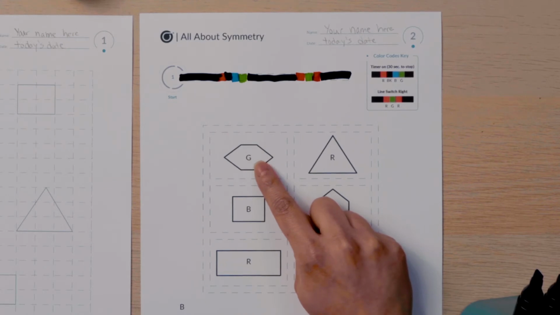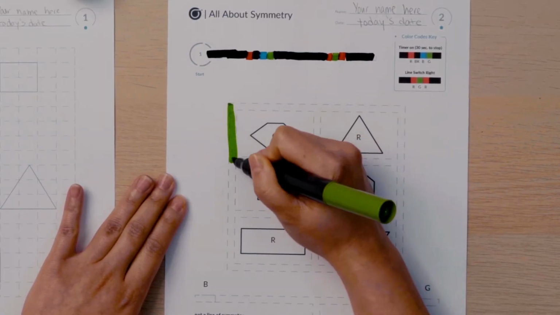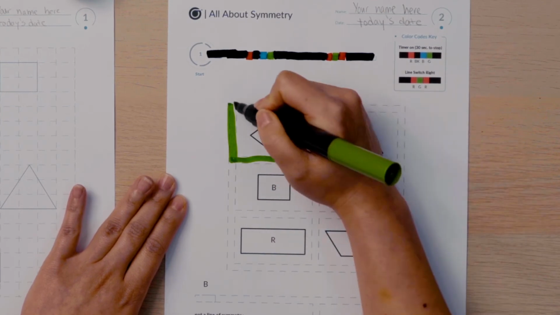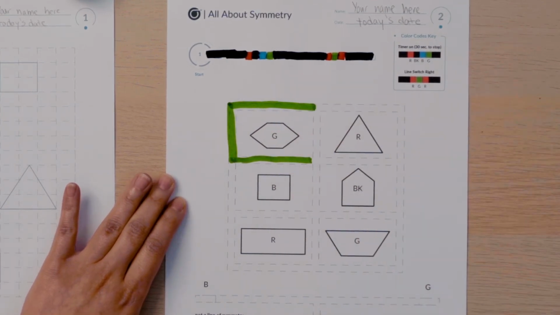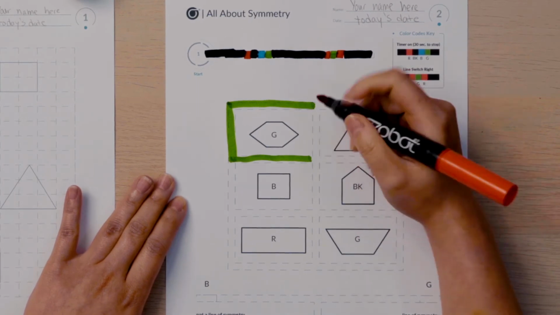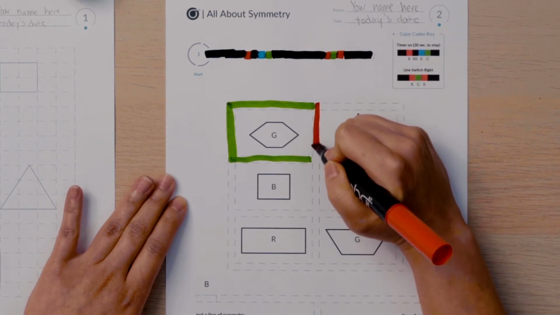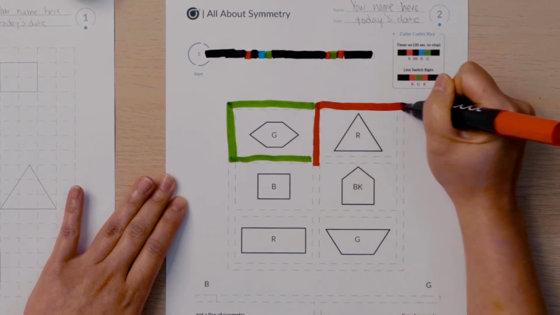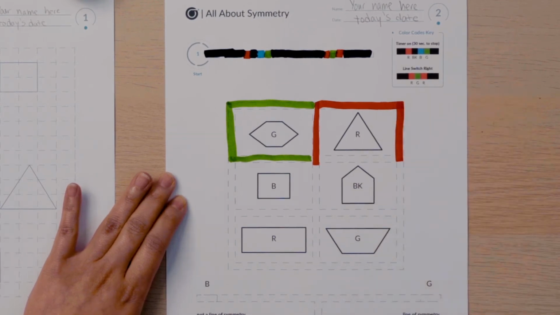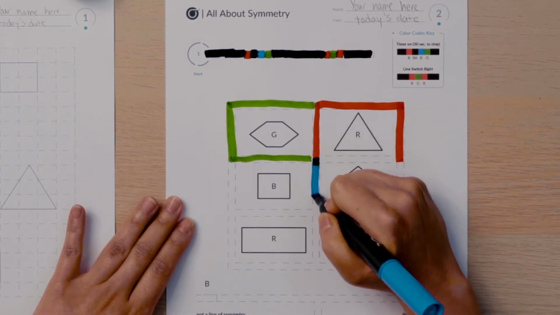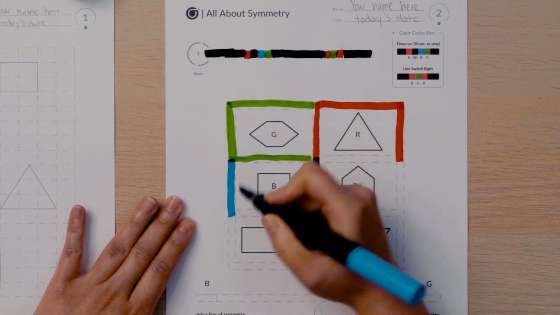The hexagon has the letter G for green in it. I will trace 3 of the lines of the box around the hexagon green. The triangle has the letter R for red in it. I will trace 3 of the lines of the box around the triangle red. The square has the letter B for blue in it. I will trace 3 of the lines of the box around the square blue.